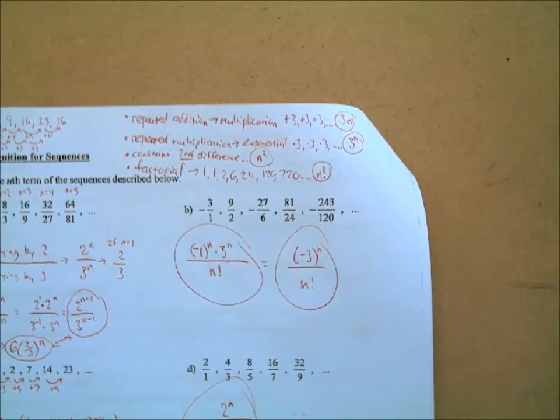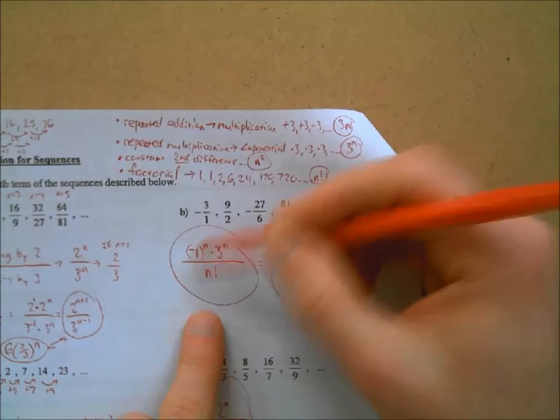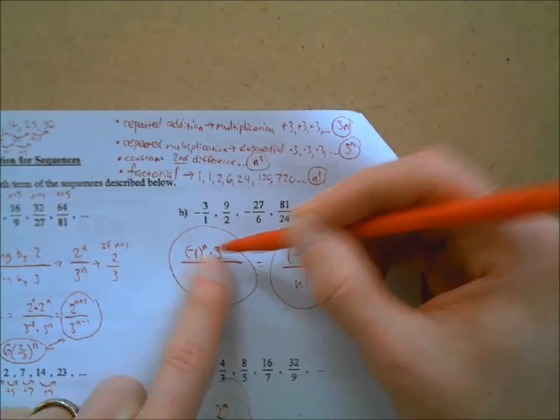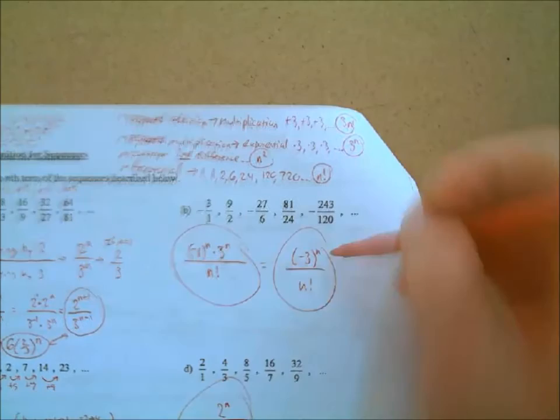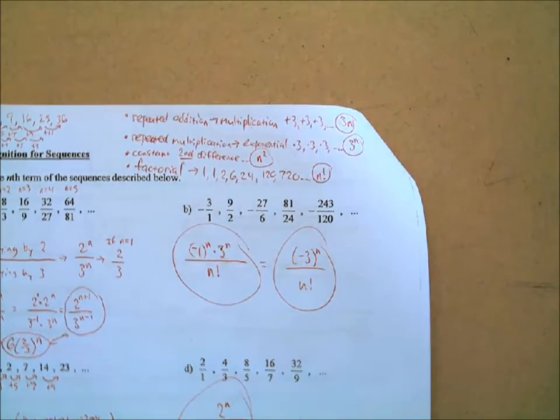Okay? Of course, that's one way to write it, but since these both have an exponent of n, you can multiply those together and make it negative 3 to the n like that as well if you wanted to simplify it some. Okay?